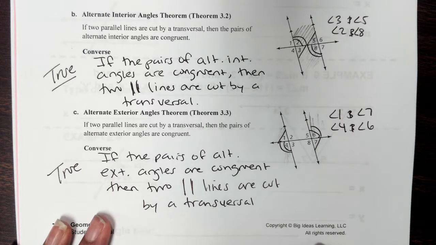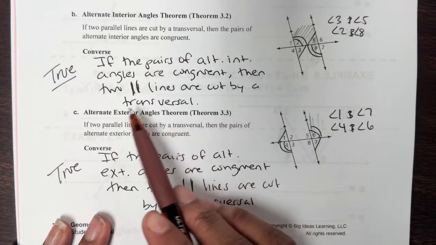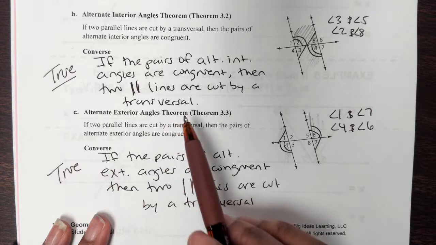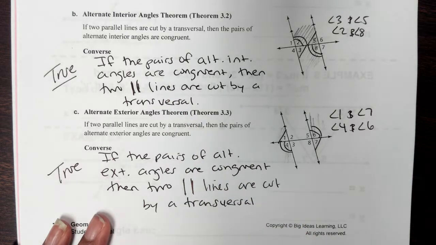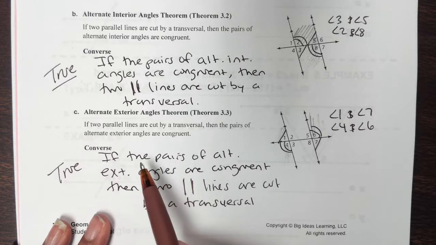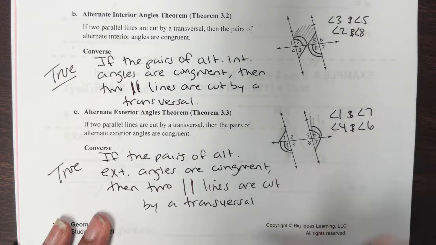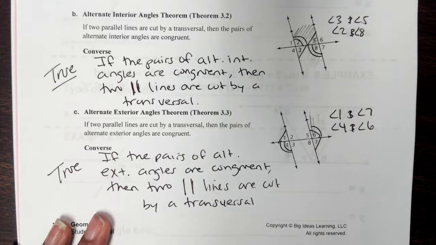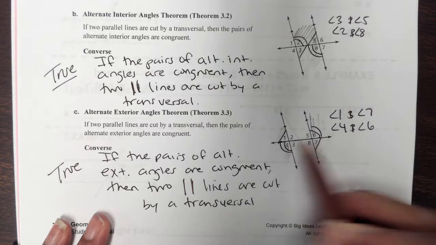So these are your theorems that we'll talk about. You don't have to necessarily remember the number because I know I wouldn't, but please just let me know if you're talking about alternate interior angles, and always add the word theorem on the end of it. Okay, so we're talking about the converse of it. So we're talking about if the pairs of alternate exteriors are congruent. So we're proving that they're congruent first, then those lines are cut by a transversal. And the transversal is also that line that's cutting through two parallel lines.